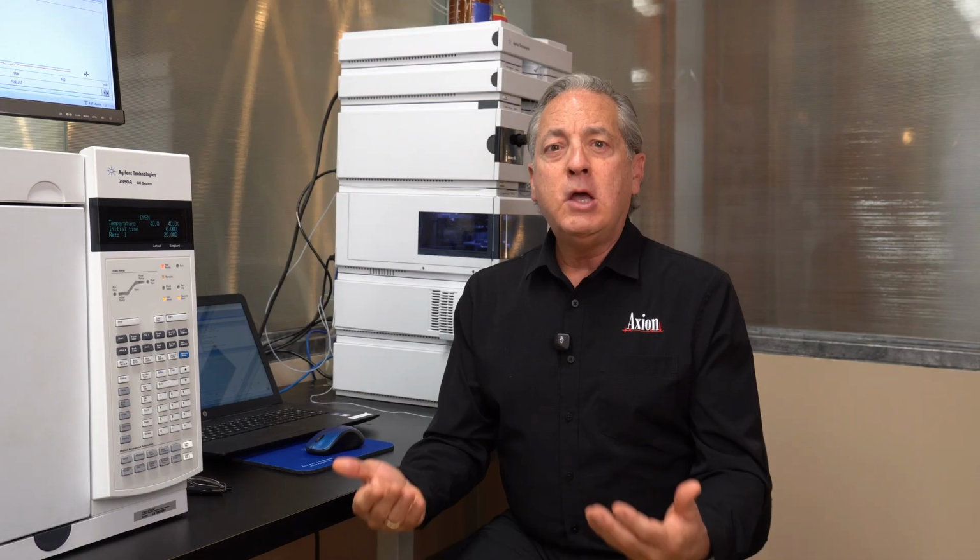So another way to put it, whatever column you have in the GC right now is a pretty good starting point, because no matter what kind of column it is, it has a boiling point separation built into it, right? All GCs do. So let's start with whatever column we have.